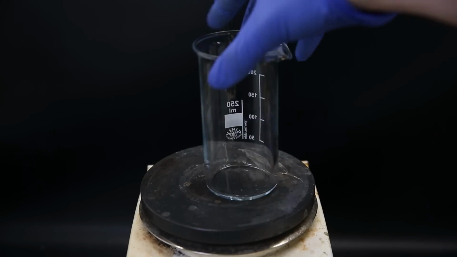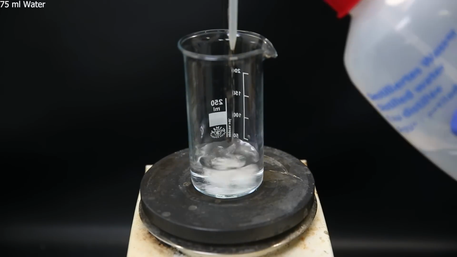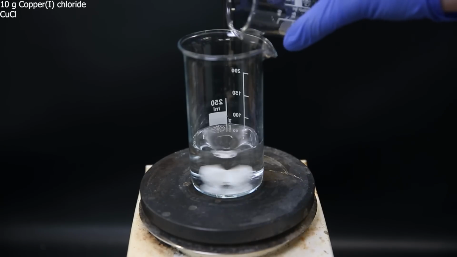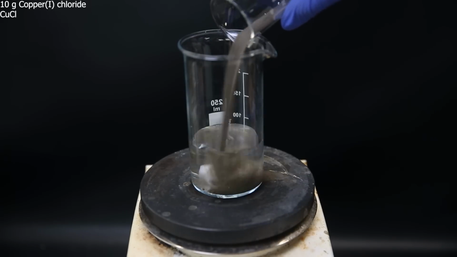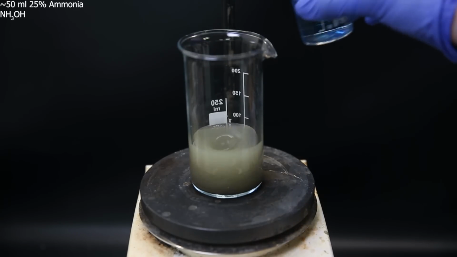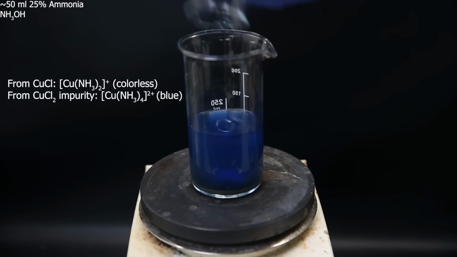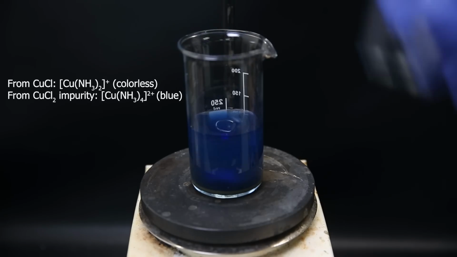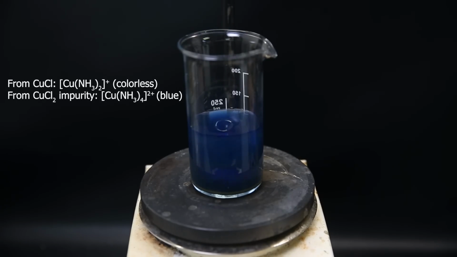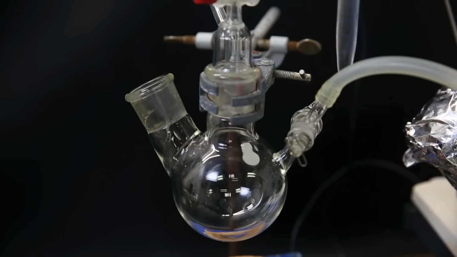So I set up a stir plate and a beaker, and I add in a stir bar. Then I add in 75 ml of water, and to that I add 10 grams of copper 1 chloride, but it's definitely not pure, evident from its disgusting color. I wash out the beaker with about 50 ml of 25% ammonia. That turns blue, and I add that to the mixture. The mixture also immediately turns blue, but this is actually from the ammonia complex with a copper 2+ impurity, because the 1+ complex is colorless.